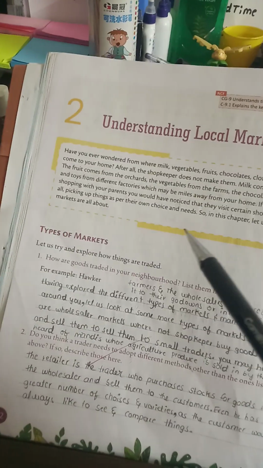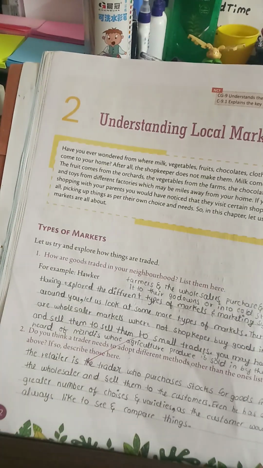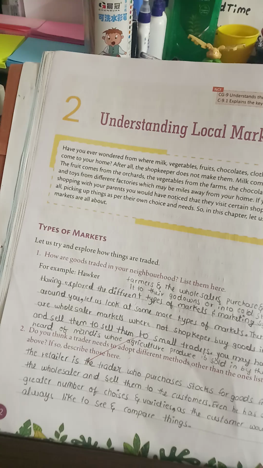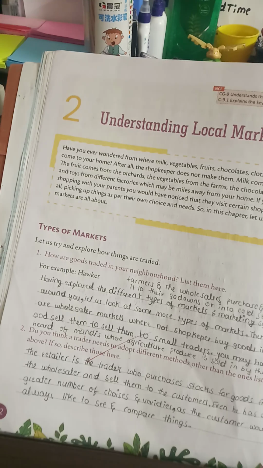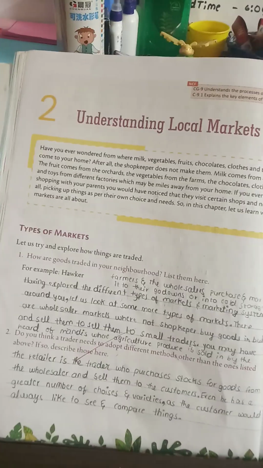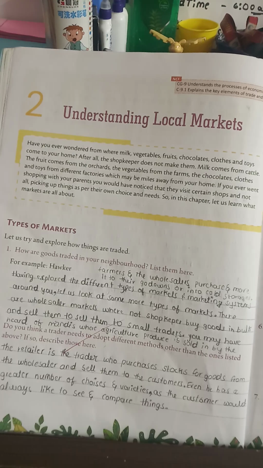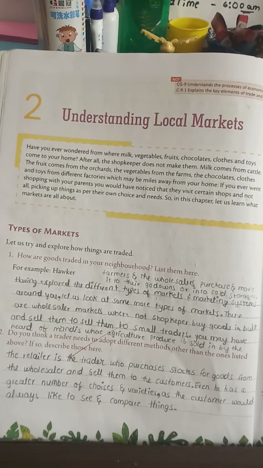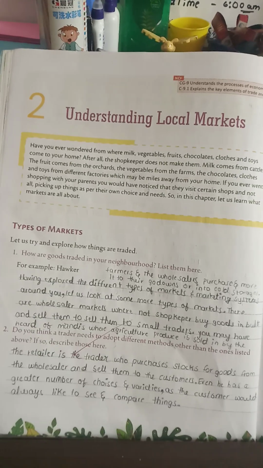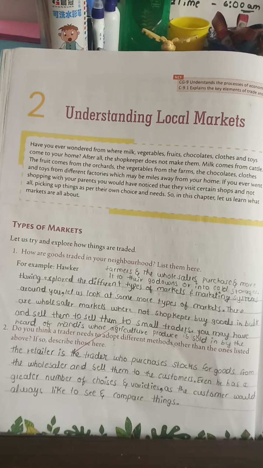Let's go on. Types of markets. Let us try and explore how things are traded. So, how are goods traded in your neighborhood? List them here. We already know from the previous chapter that I would write the answers for you. I have promised that I would write the answers for you. So, I will show you the paper for 2 seconds so that you can take a screenshot and write it. So, please go on.